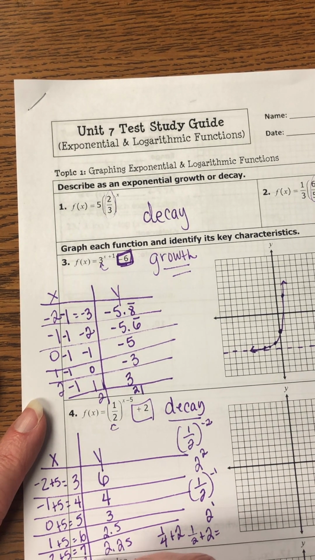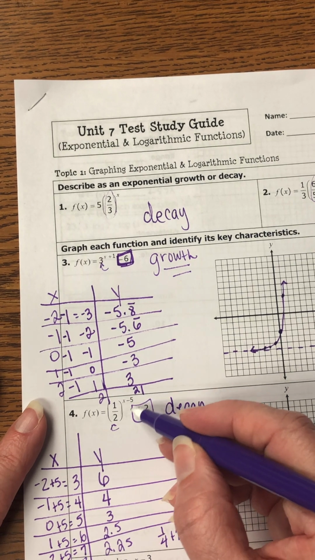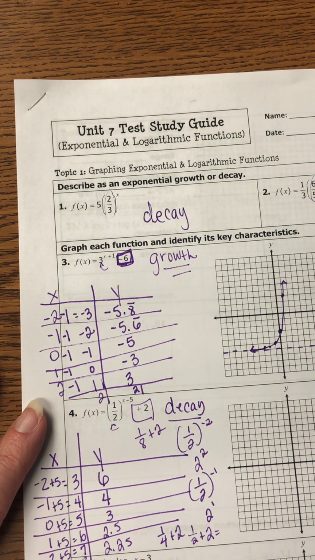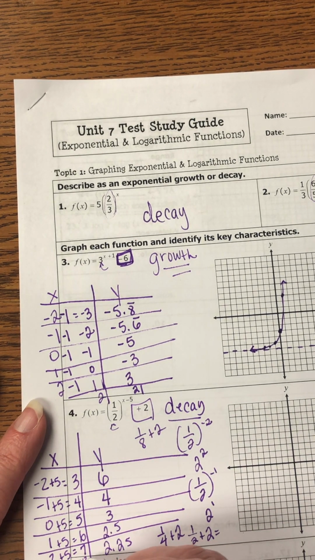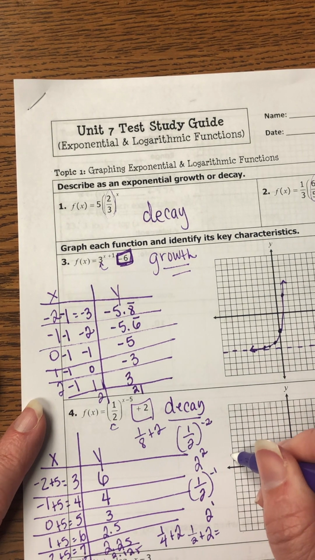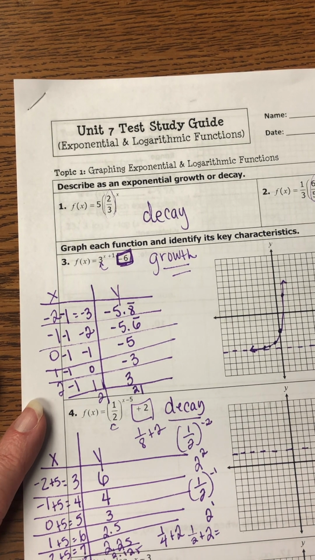Okay, and if we went one more to 8, that'll be 8 minus 5 is 3. 1/2 to the third power is 1/8. Plus 2 is 2 1/8, which is 2.125. And we can see it's getting closer and closer and closer to our asymptote, which is 2. So I'm going to go ahead and put a dashed horizontal line representing my asymptote at +2.